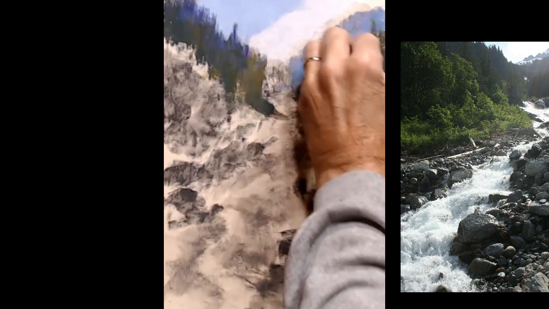There were large snow fields in this particular part of the mountain, which I would eventually convey here.